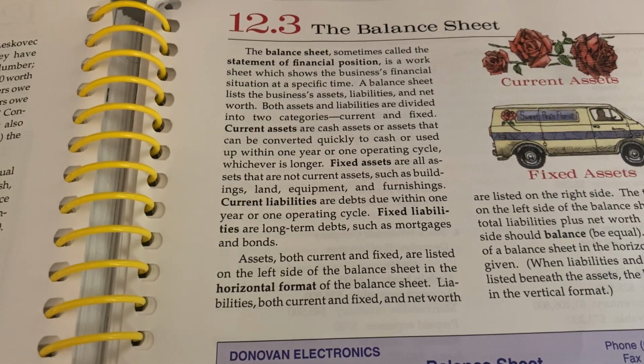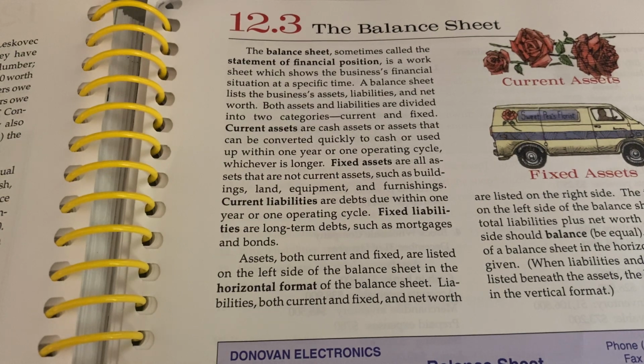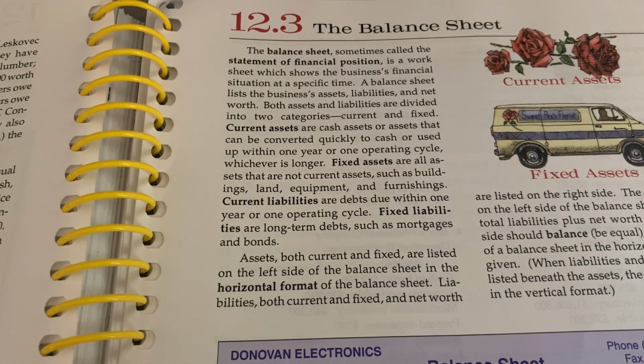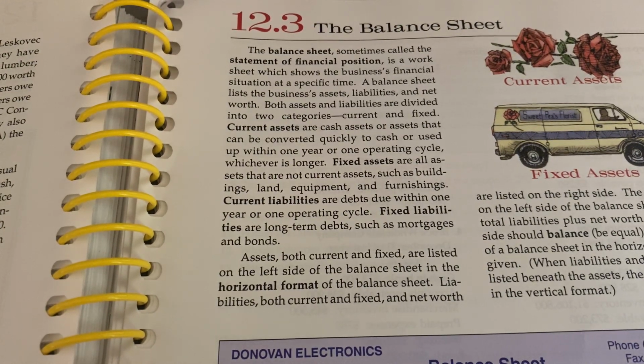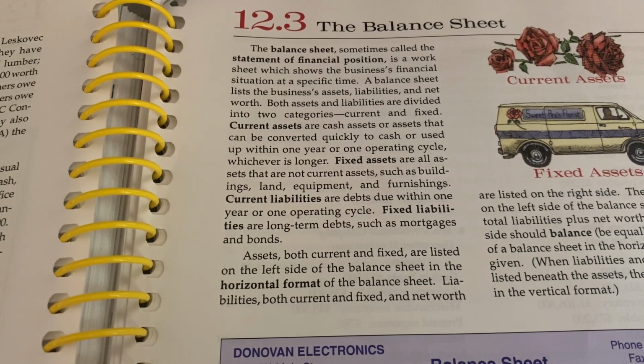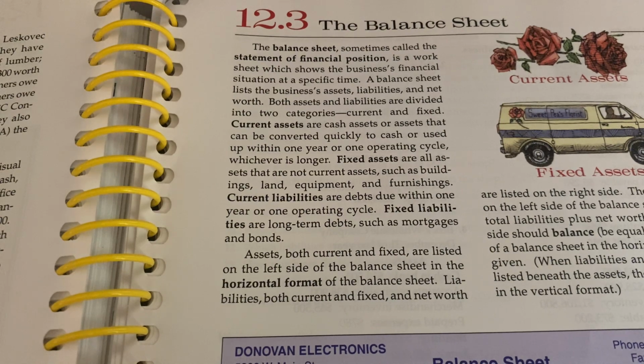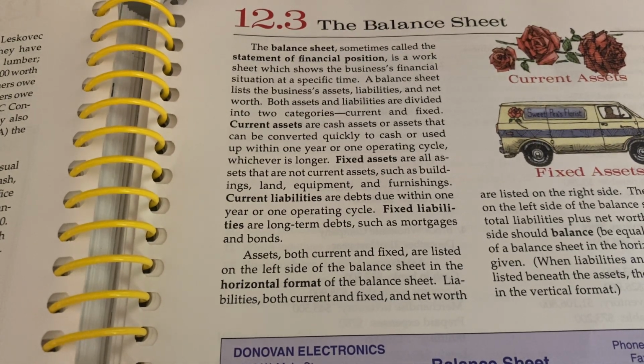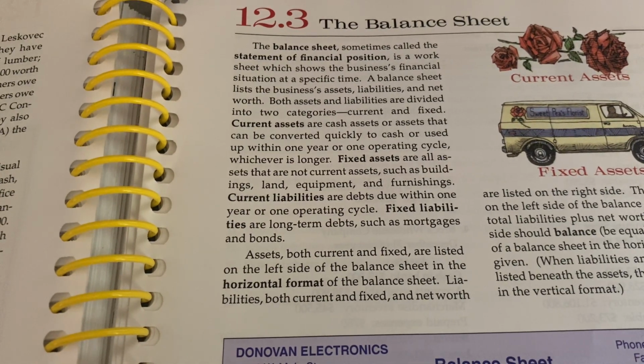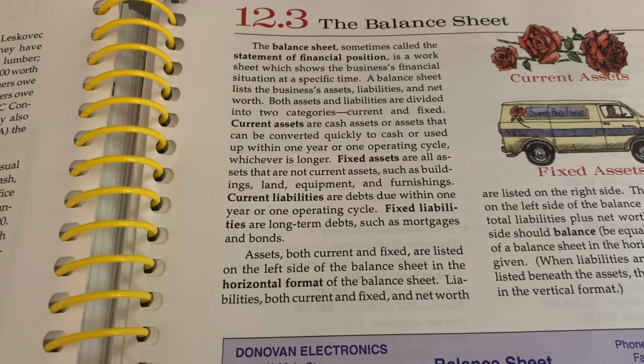Fixed assets are those that are fixed, such as the building and land and equipment and furnishings, those things that you need to work, but they're fixed there. They're your fixed assets that you own that don't change on a daily basis. But current assets change. So current assets would be like cash assets or those that are converted to cash.